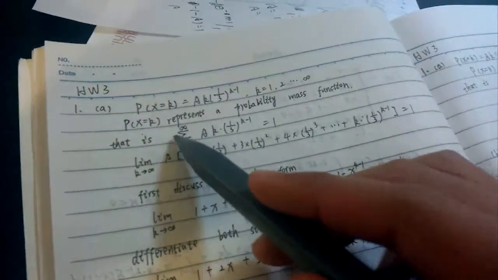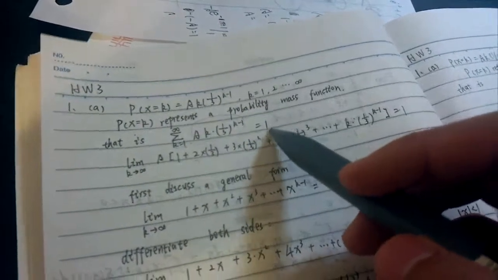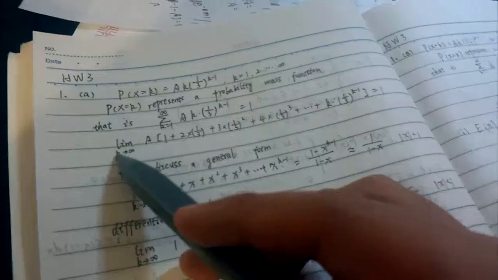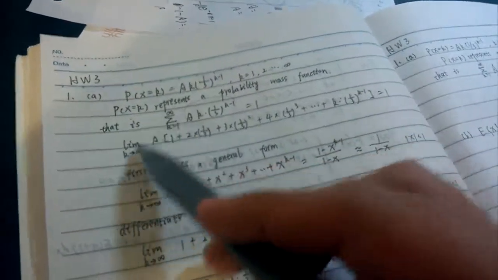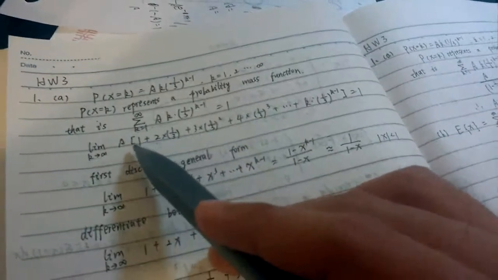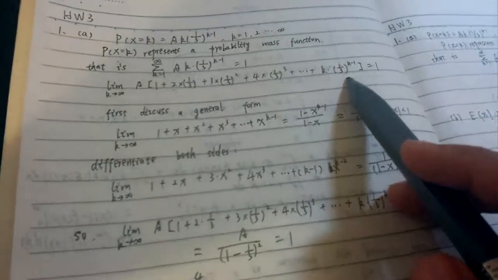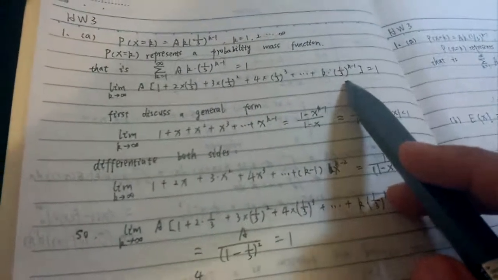Okay, then the sum of this equation is equal to 1. That means we can transfer this equation to this one. And we can see this one is very complex. So we will first discuss a general form.